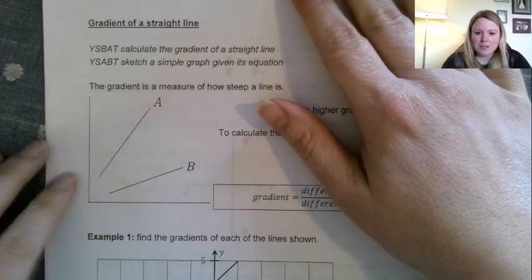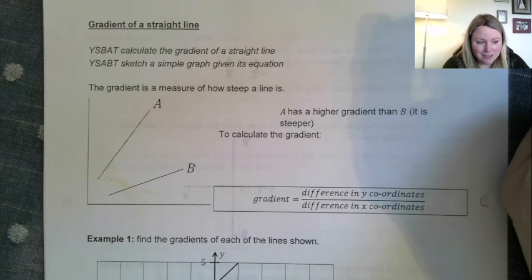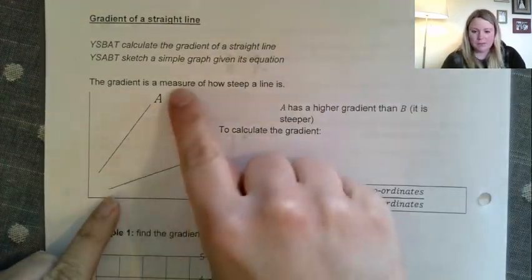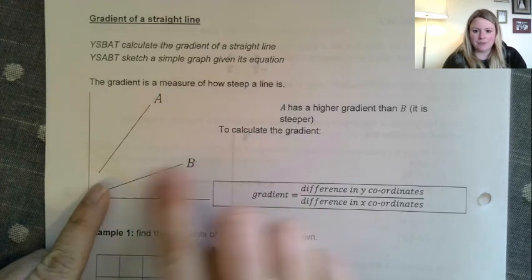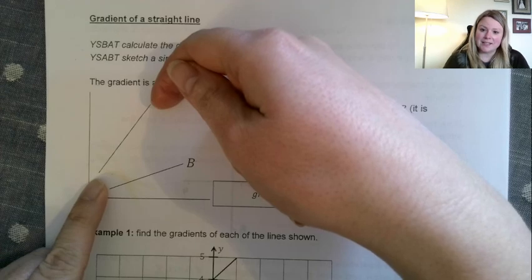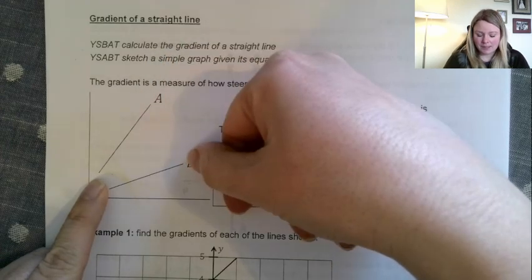So just a quick summary on what it actually is. A gradient of a line is really a measure of its steepness. So say if we look here and we've got line A and line B. Do you see how line A is much steeper? So we would say it has a higher gradient than line B.